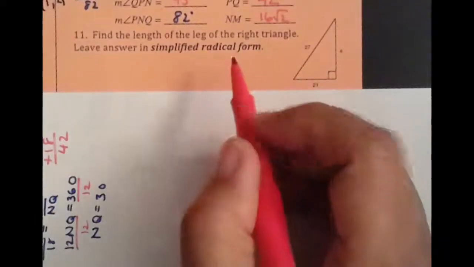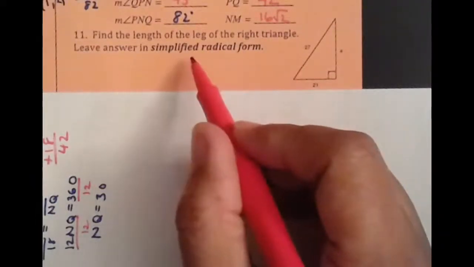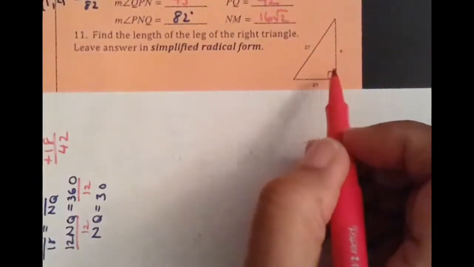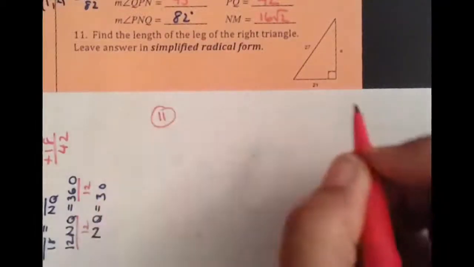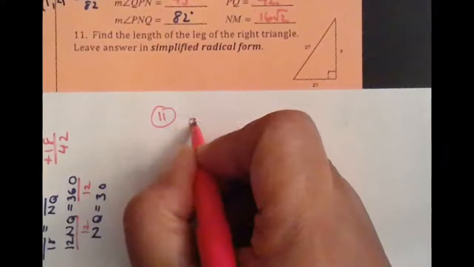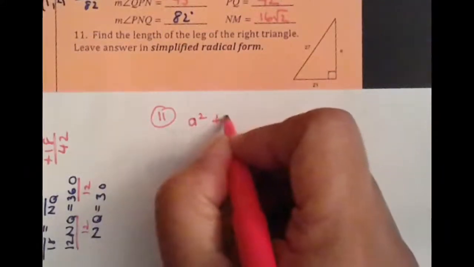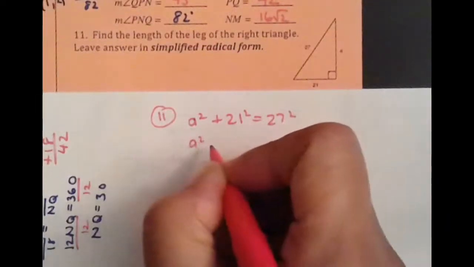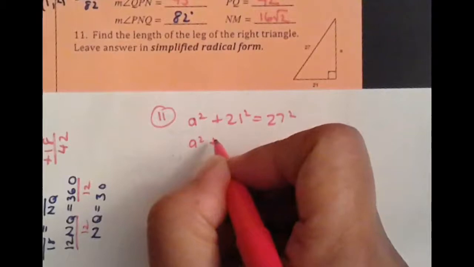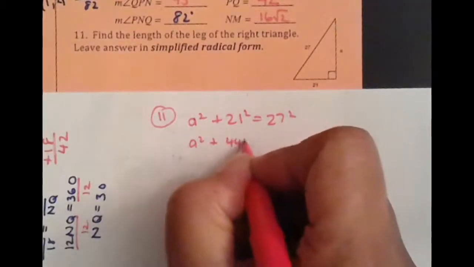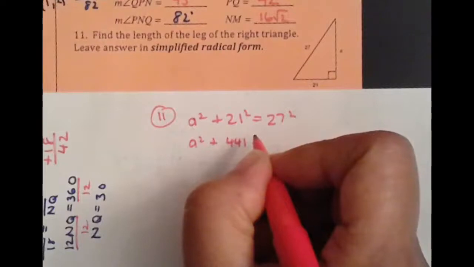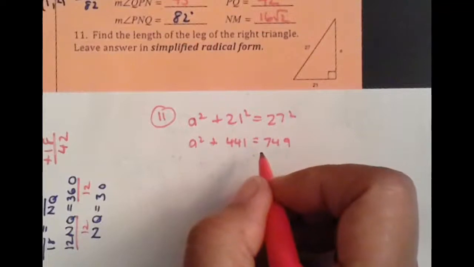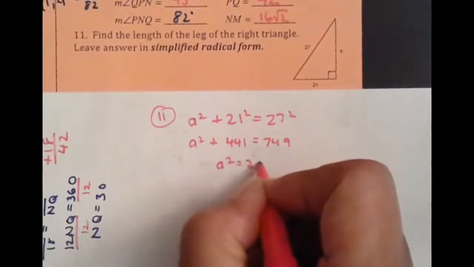Okay, this next one is find the length of the leg of the right triangle. Leave the answer in simplified radical form. I happen to know two sides of the triangle. All I need is one missing side. So actually that's just the Pythagorean theorem. So we're going to do a squared, which I'm leaving as a, plus b squared, 21 squared, equals hypotenuse, 27 squared. All right, we're going to have to do a little bit of work here. So 21 squared is 441, and then 27 squared is 729. Subtracting the 441 gets us a squared equals 288.